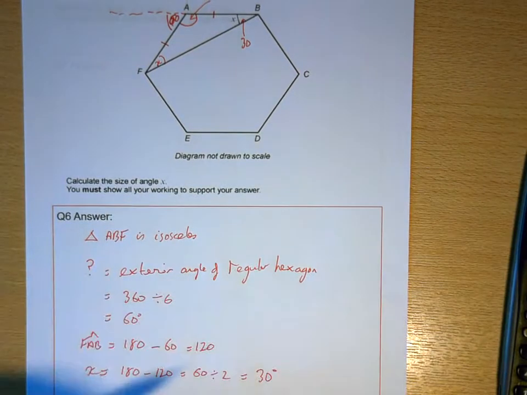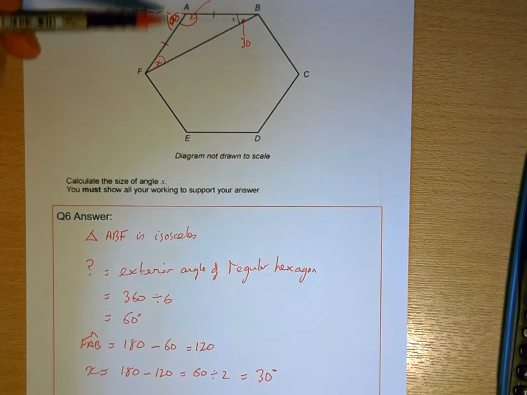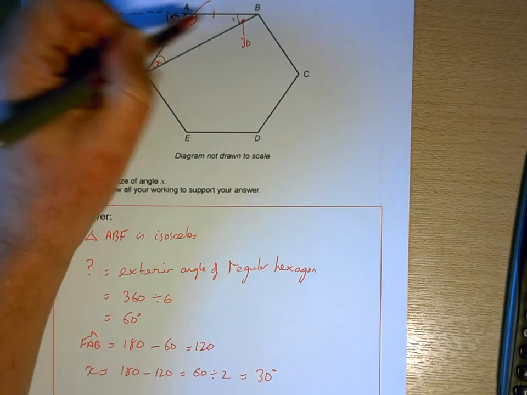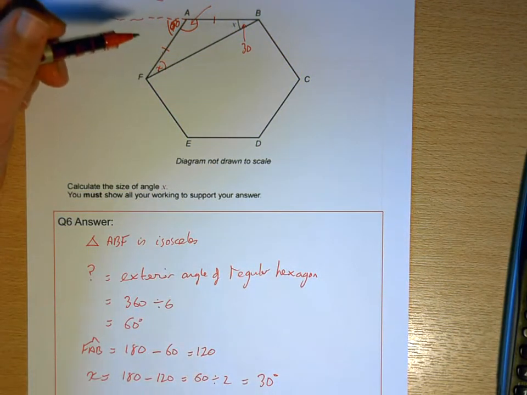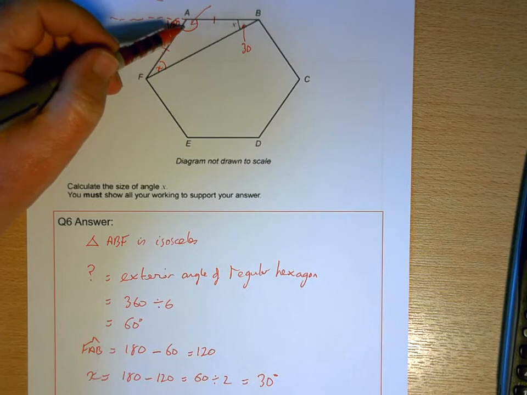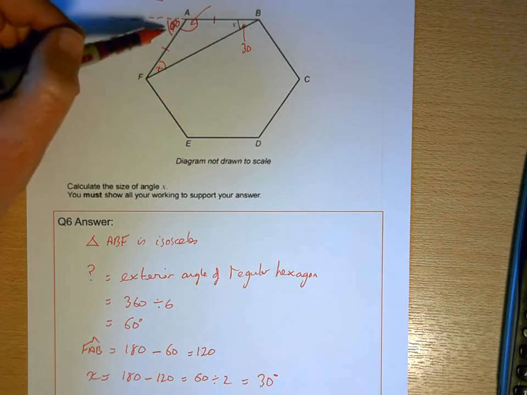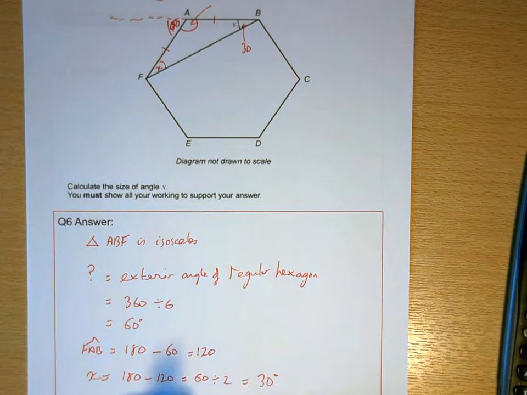So that one's a little bit more challenging because you've got to spot it's regular, so those sides are the same length, which makes that triangle isosceles. Then you've got to figure out how you can work out that angle. Spot that it's an internal angle, and then you calculate the external angle, and then you go into properties of triangles.